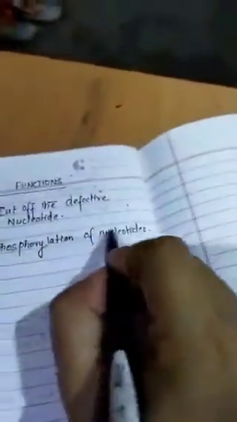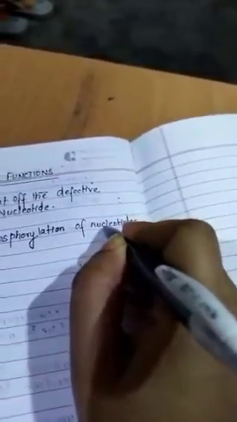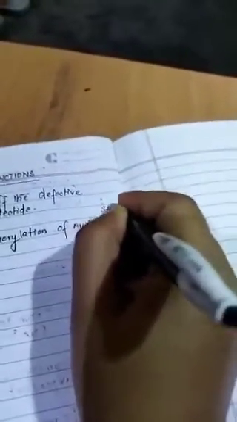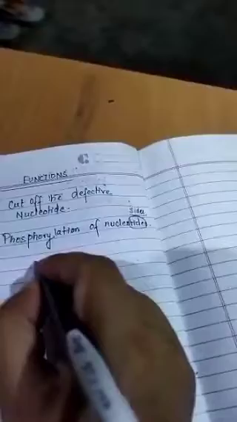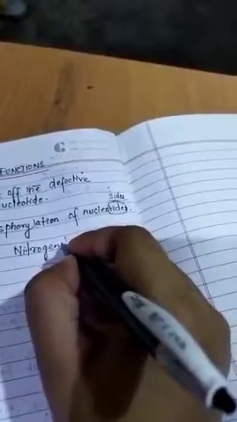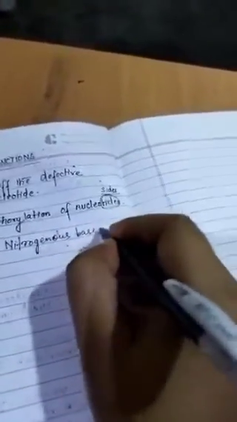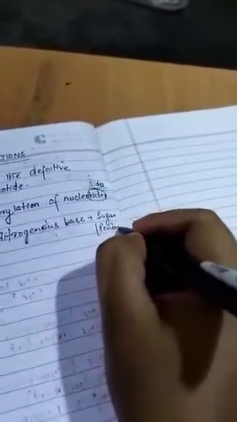Now the last we have phosphorylase enzyme. From the name itself you can understand it helps in phosphorylation. Phosphorylation means addition of phosphorus, right? So here it helps in the phosphorylation of nucleosides. Nucleosides means nitrogenous bases with sugar, basically pentose sugar. So when nitrogenous bases and pentose sugar combine, they form nucleosides.